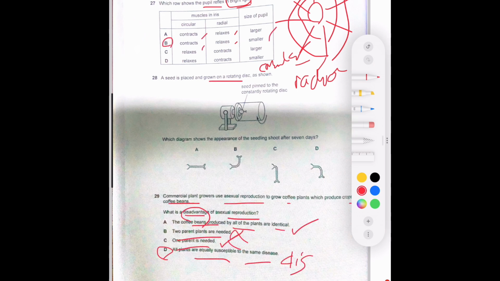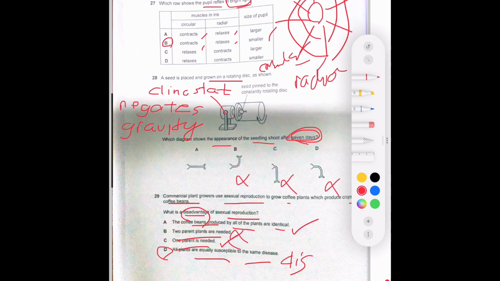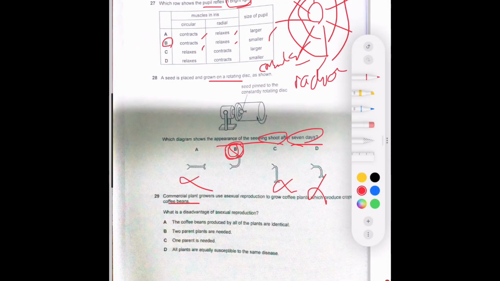Okay, question 28. A seed is placed and grown on a rotating disc. What will be the appearance of the seedling shoot after 7 days? Okay, so this diagram that we see here is called a clinostat. And a clinostat negates, or otherwise cancels out, the effects of gravity or light. And so when the seed is spun, it loses its sense of gravity, and therefore it doesn't know whether to sprout upwards or downwards, but grows in the direction that it is spinning. So A is the correct answer. 29.